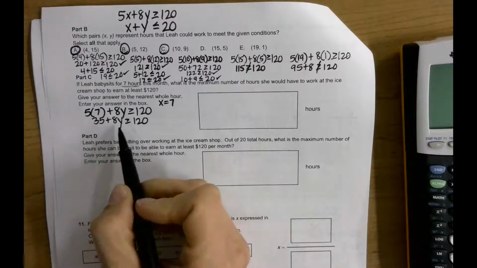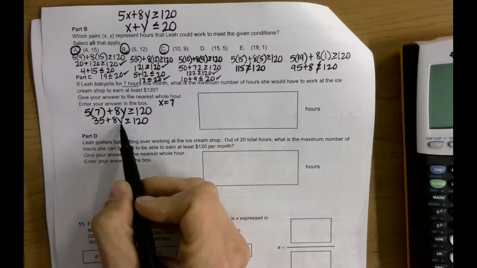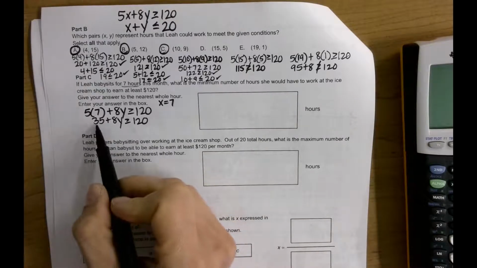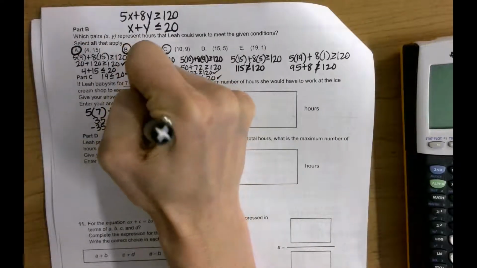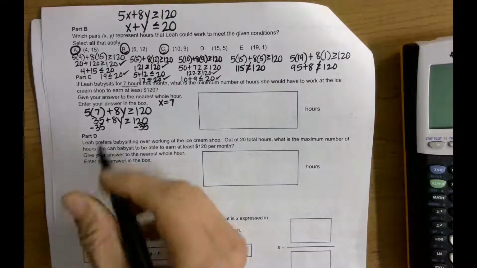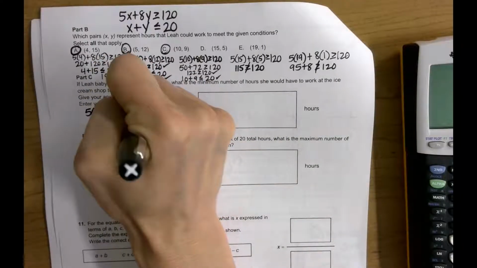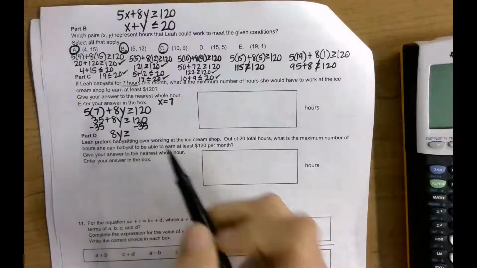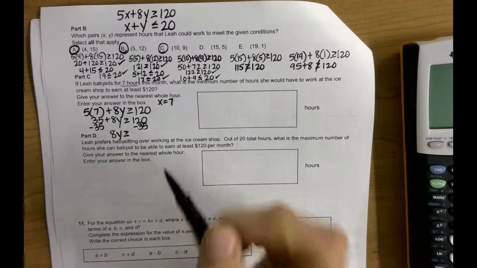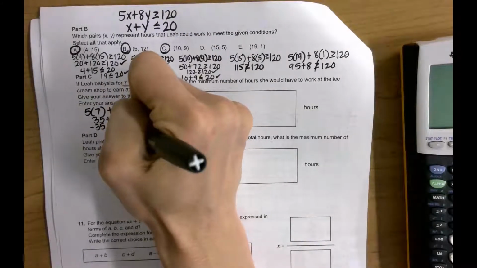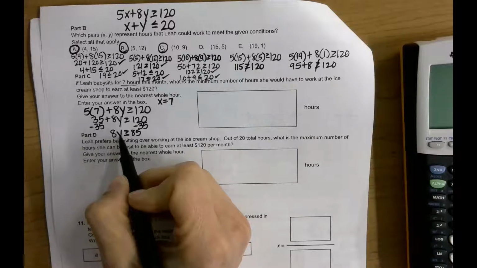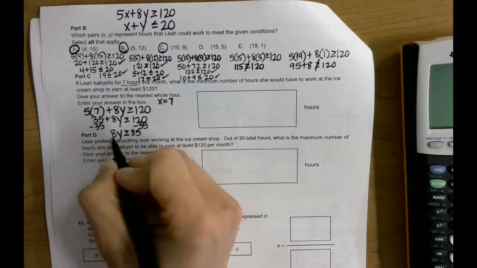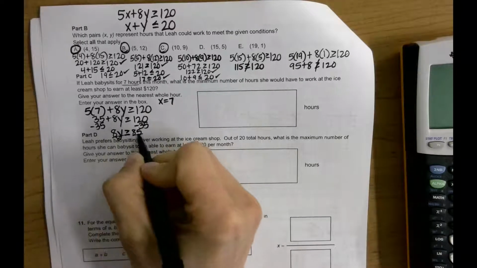So I first need to look for the constant on the same side as y, which is 35, and I need to do the inverse, subtract 35 from both sides. 8y is greater than or equal to 120 minus 35, which is 85. Then I need to look at my variable y. Right now it's 8 times y, so the inverse is divide by 8.